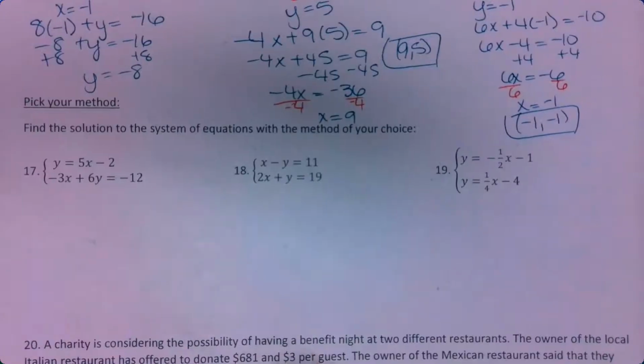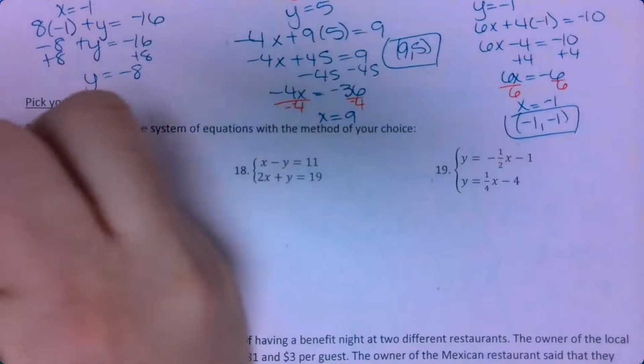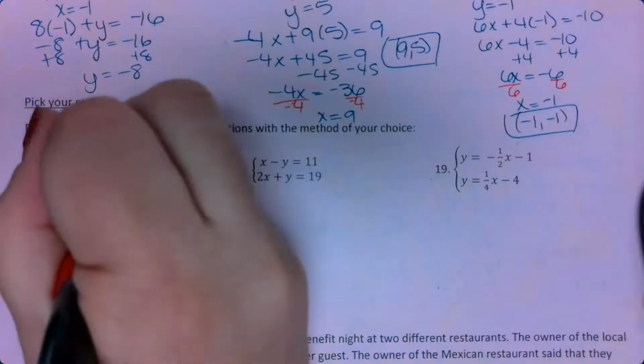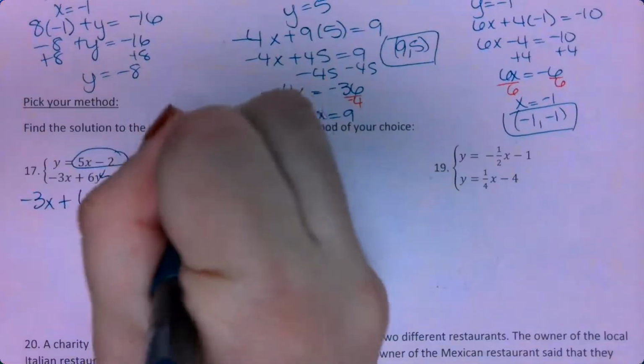Number 17 through 19, I can solve using any method of my choice. On 17, I'm going to use substitution because the y is already alone. So I'm going to plug into this. I have negative 3x plus 6, and then instead of that y, I'm going to do 5x minus 2, and then equals negative 12.